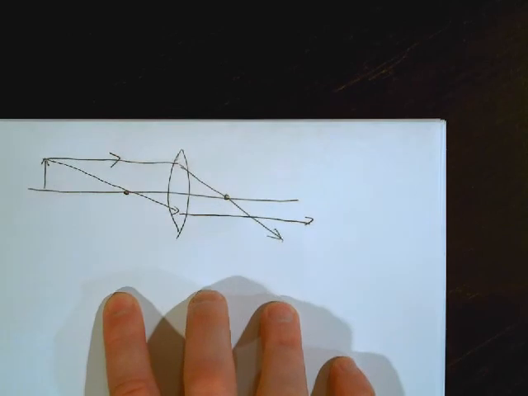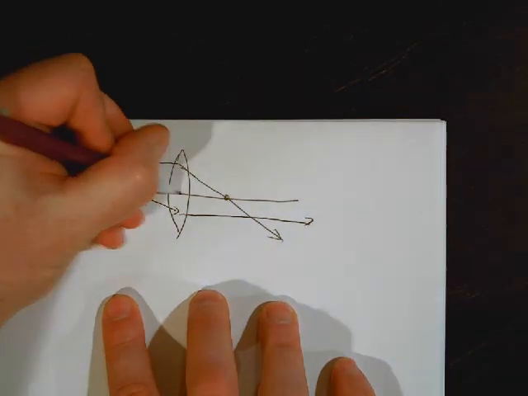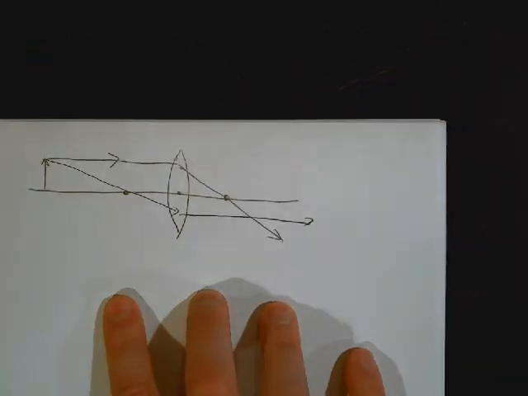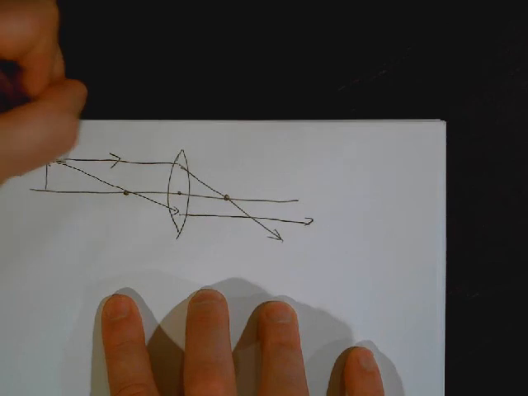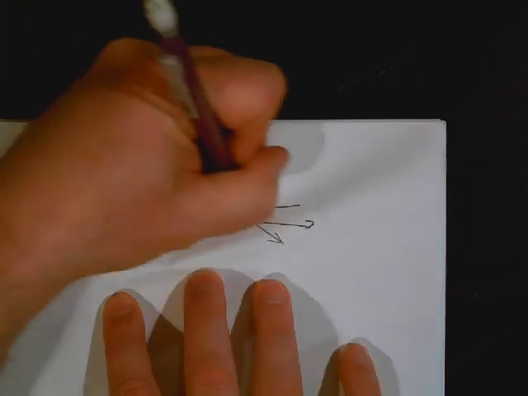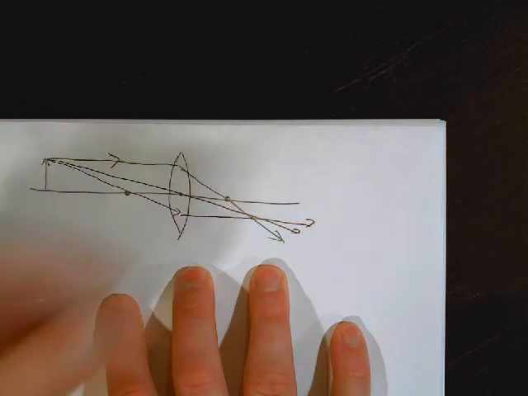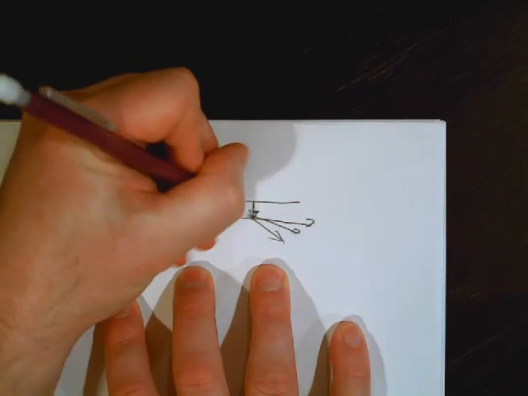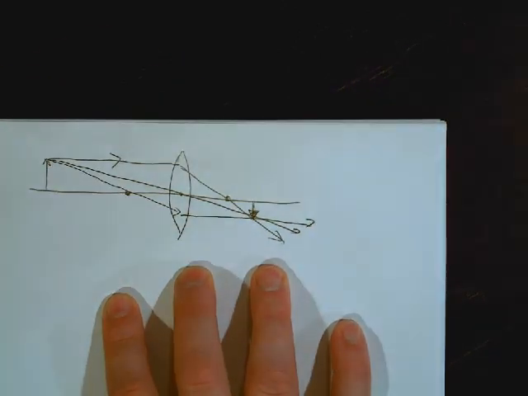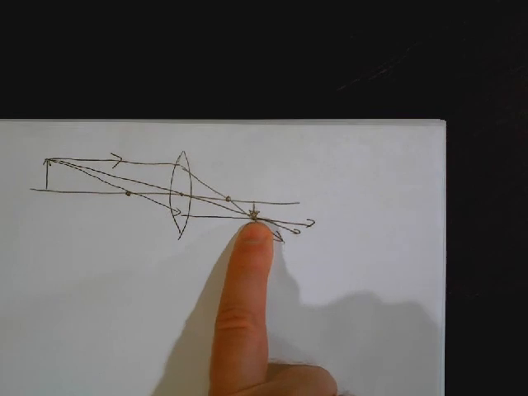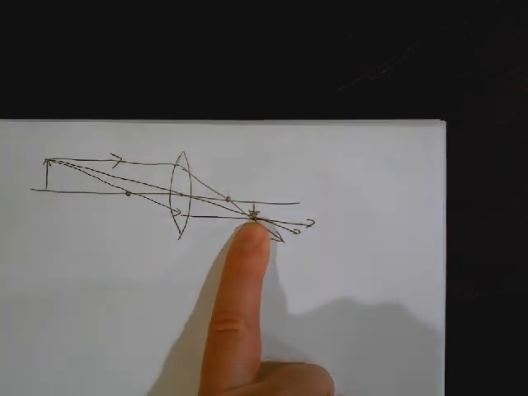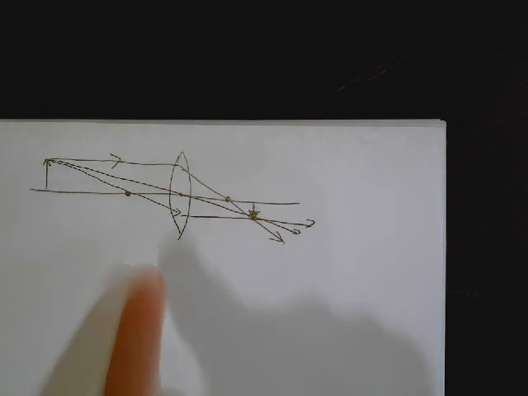So I go through the focal point, and then it comes out parallel. I can already see where it's going to meet. But then if I draw my center ray, remember the center ray just keeps going straight. It would look something like that. And of course they all met right there because I drew it perfectly. And that would be my real image. Again, the light is really going there.